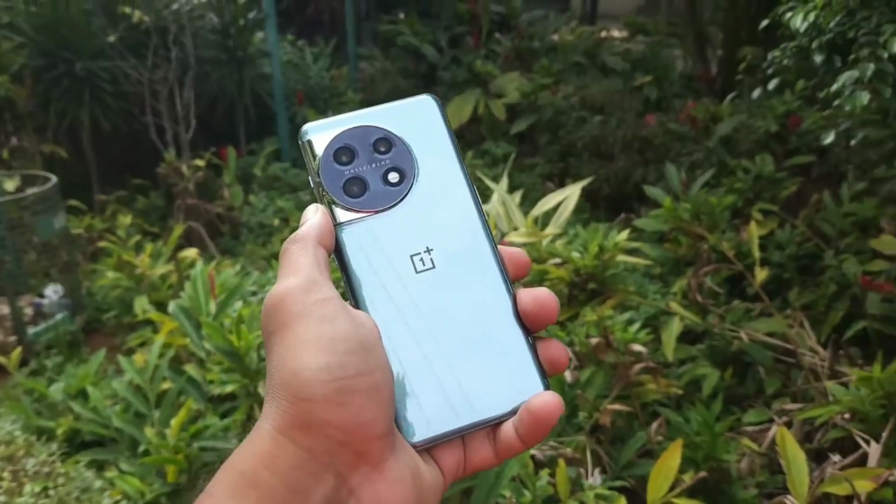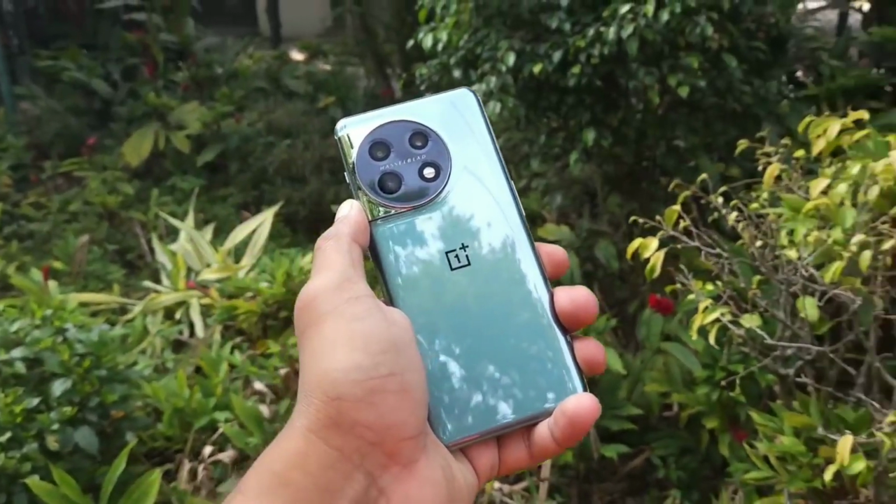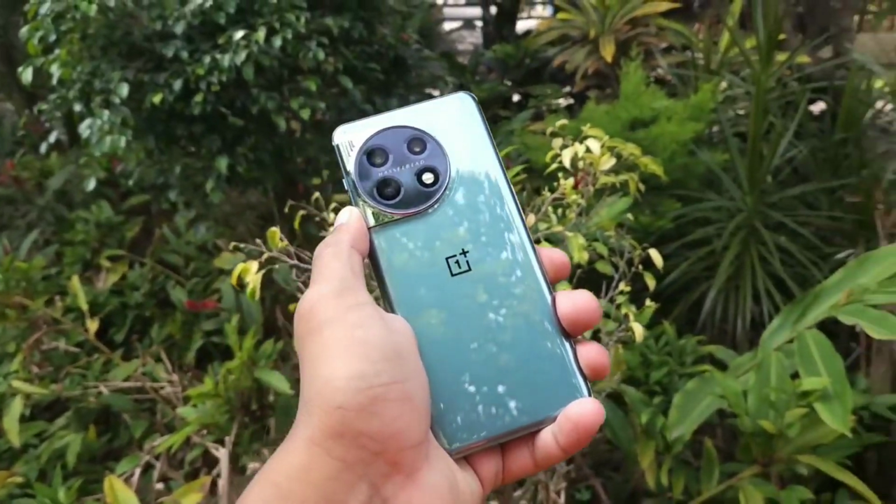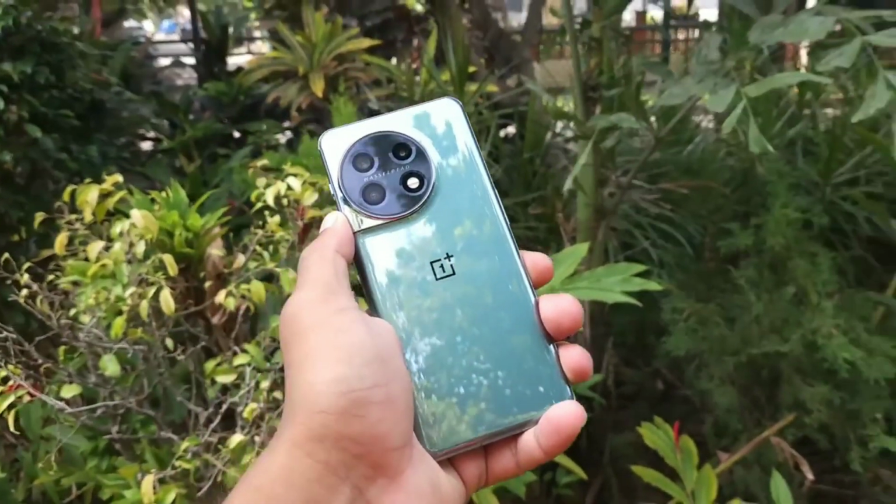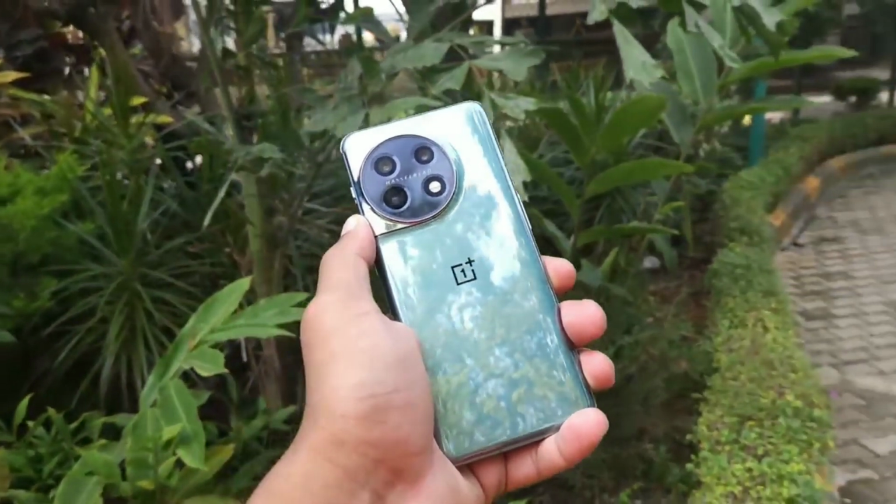So guys, these are the only changes what we have discovered till now. But if I discover anything more, I'll try to reset my device, and after that, if I find any new feature, I'll do a detailed video.